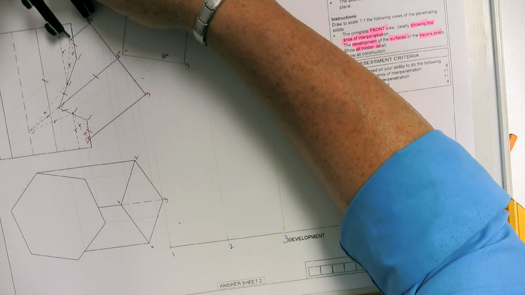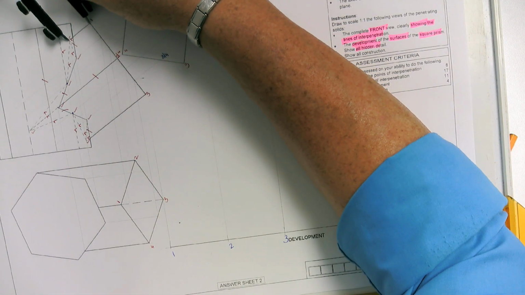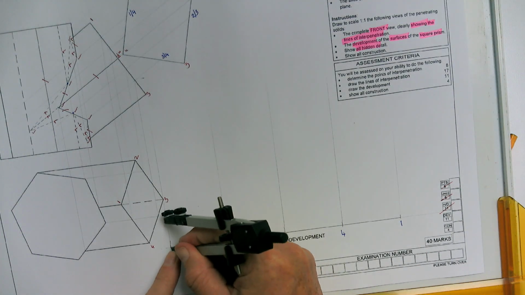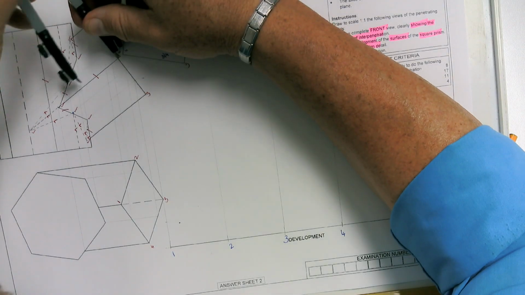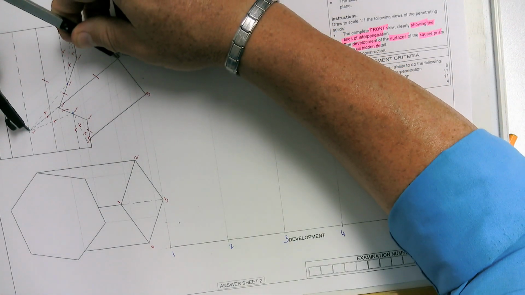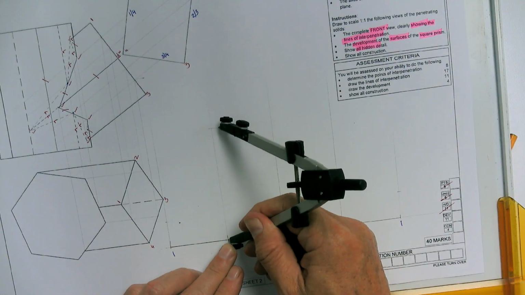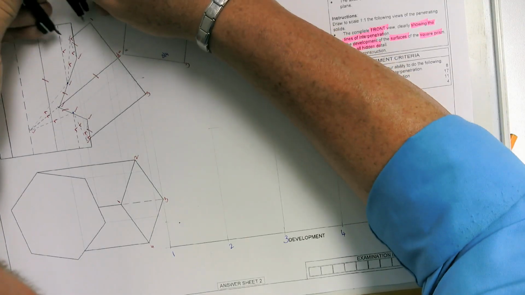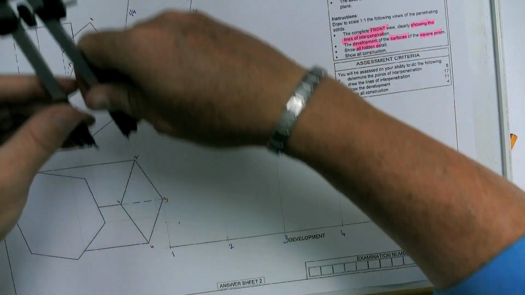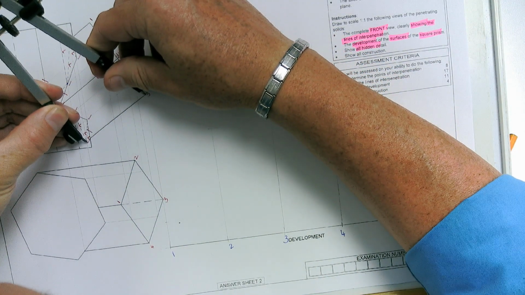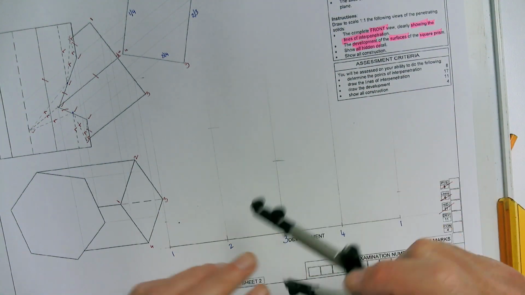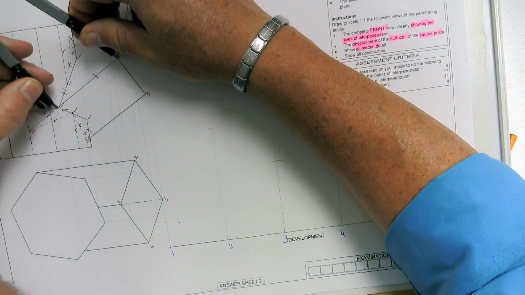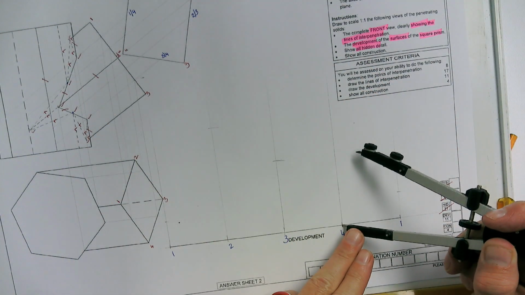So I'm taking my distance for 1, 1, 1. Taking my distance for 2, 2. Yeah, I was just double checking. 3, so that's my 3. 3. 4.